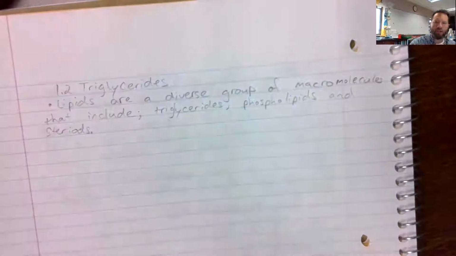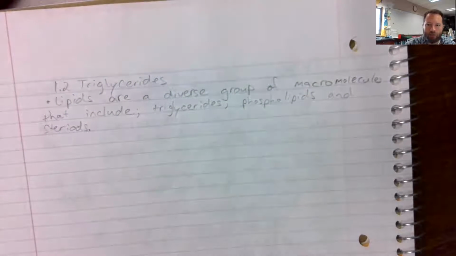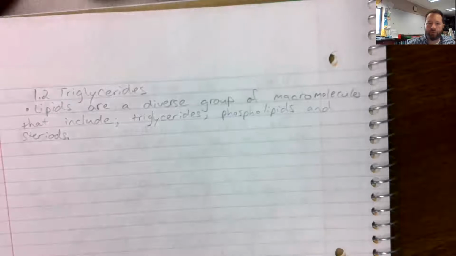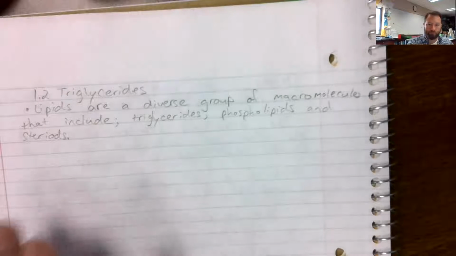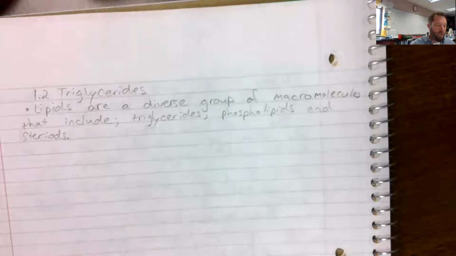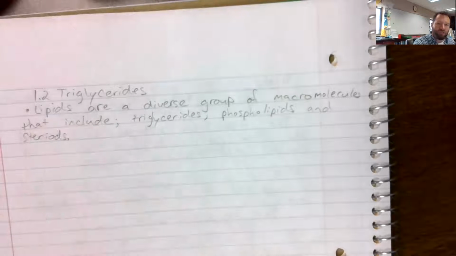Lipids are a pretty diverse group of macromolecules. Over the next couple of units, we'll talk about the other macromolecules, that being nucleic acids, proteins, and carbohydrates. And when we're talking about each of those, we'll see that they're all pretty similarly structured. Their monomer unit is pretty much the same. But lipids are a more diverse group.